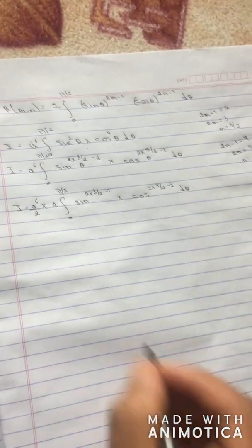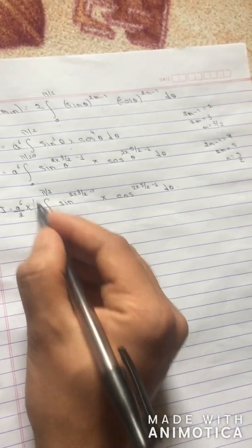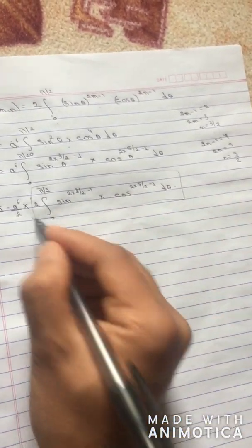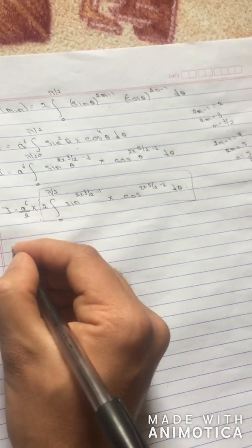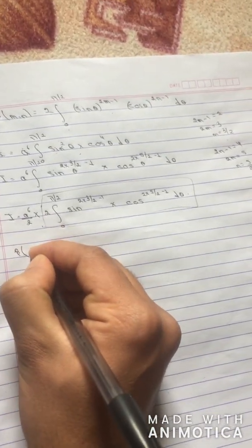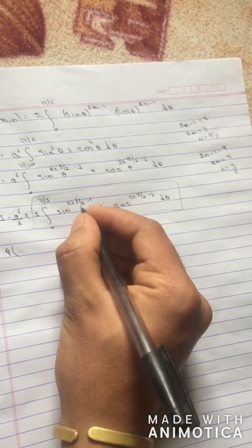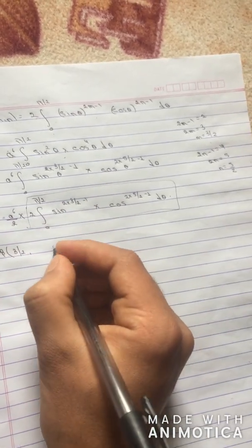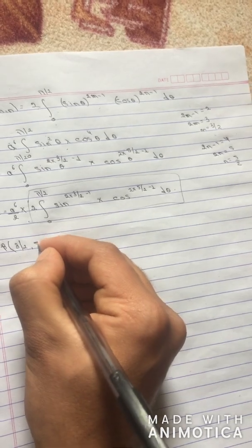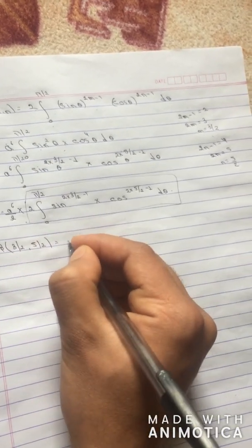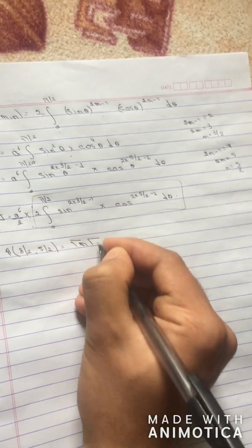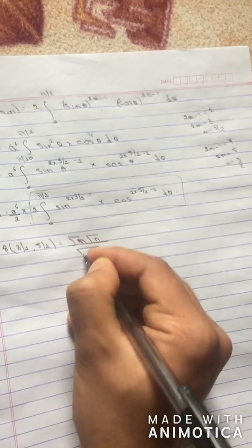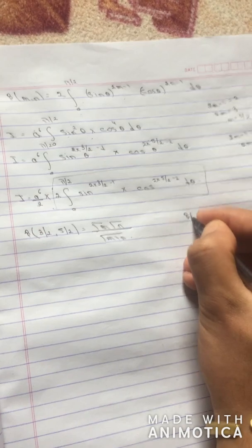Now we compare this part with the properties of the beta function. We can say that beta, with 3 by 2 in place of m and 5 by 2 in place of n, is equal to gamma m gamma n upon gamma m plus n. This is the relation between the beta function and the gamma function.